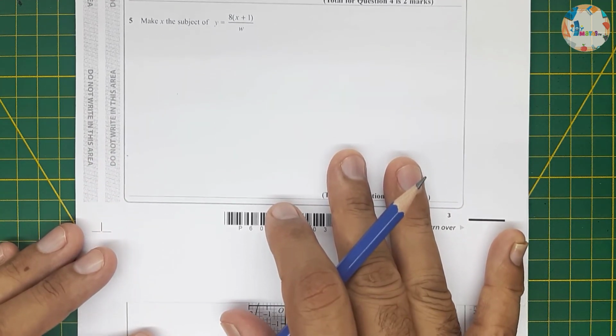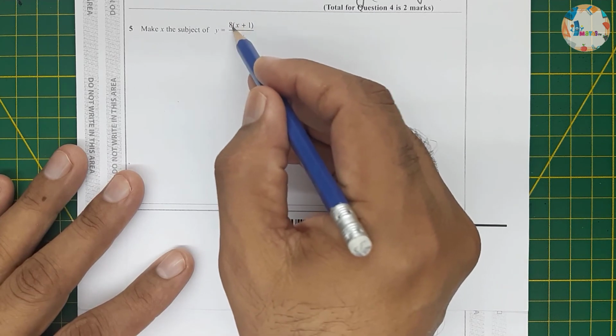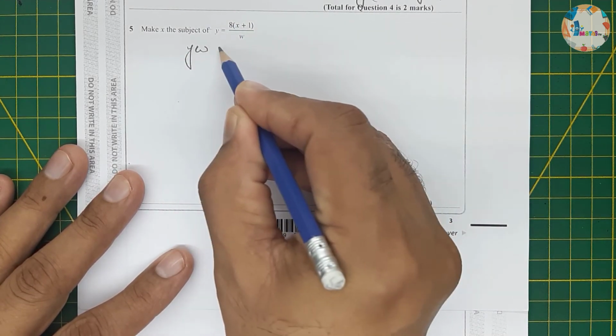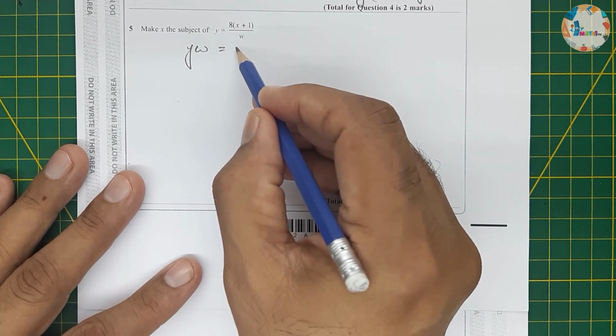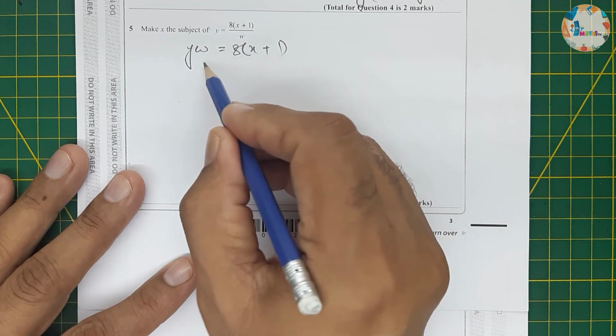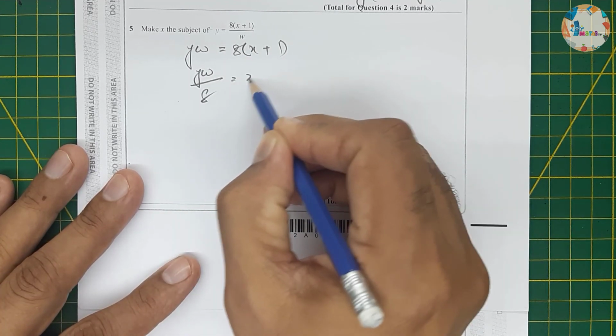Then question number 5, we have to make x the subject, and x is over here, so we'll shift w, so it will be yw is equal to 8 into x plus 1. Now we can shift 8 also, so it will be yw over 8, which is equal to x plus 1.